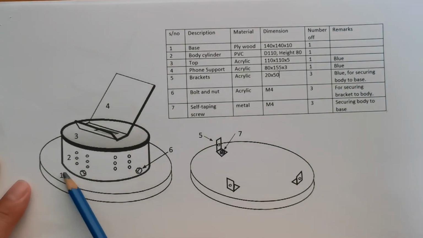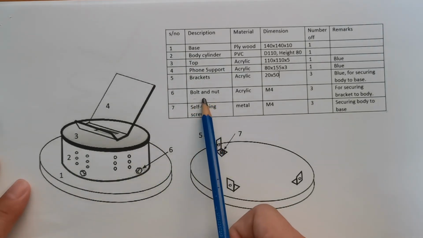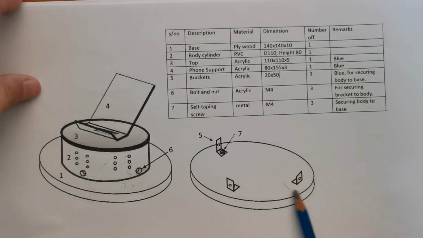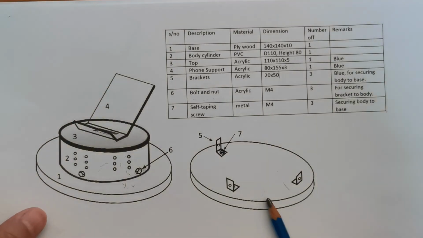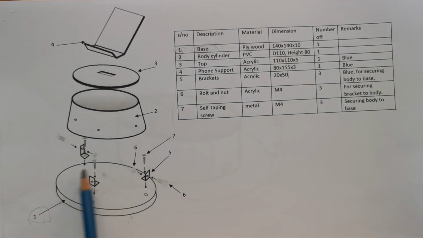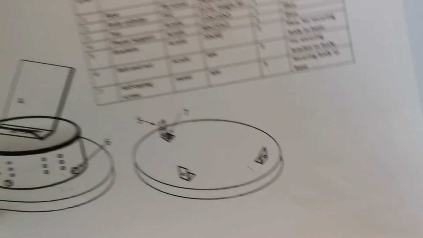Then I label the things that I can see. I label everything that I can see, even the bolt and nut, because why? I want to secure this piece. How do I secure this body to the base? Because inside I will put brackets. I put brackets. Now you see, this bracket is supposed to be like that one. And then the bolt and nut, to secure your body to the base.